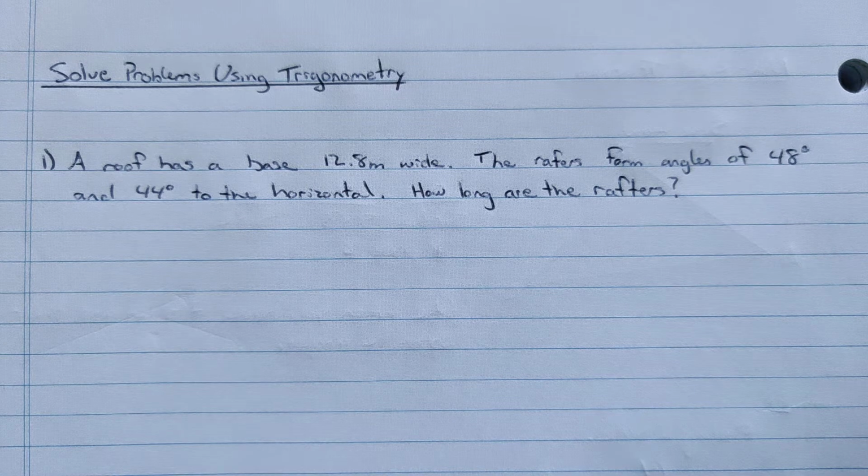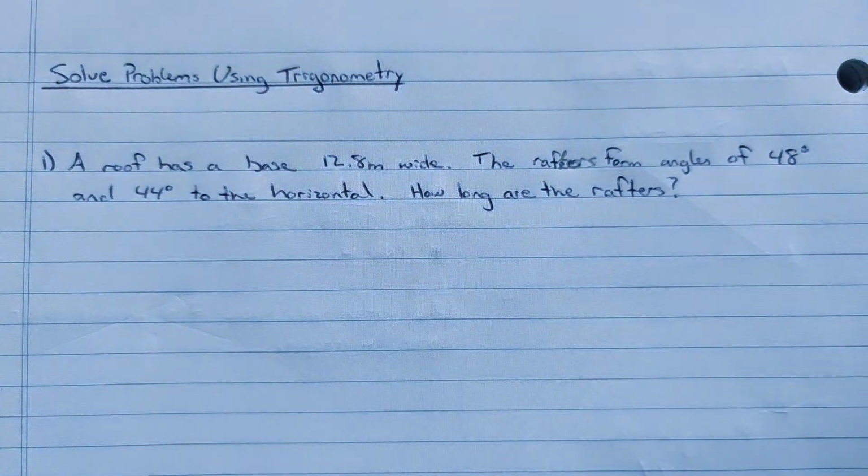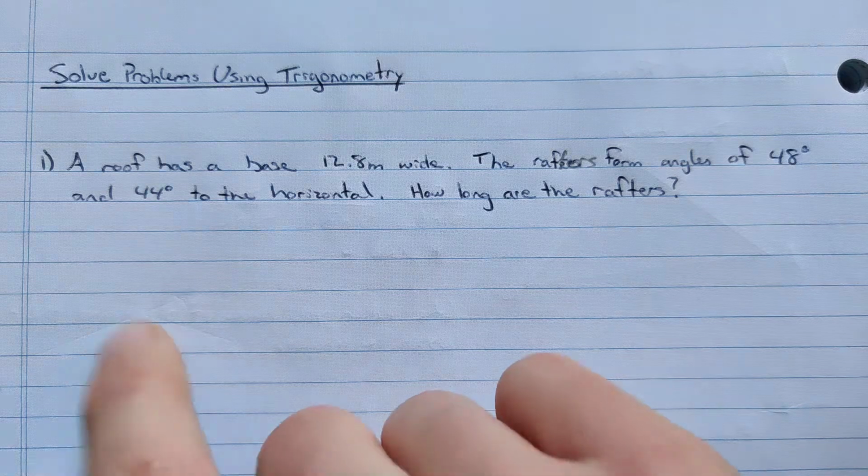So in this case here, what we have to start with is a roof has a base that is 12.8 meters wide, and the rafters form angles of 48 degrees and 44 degrees to the horizontal. How long are the rafters? So what we have here is a roof.